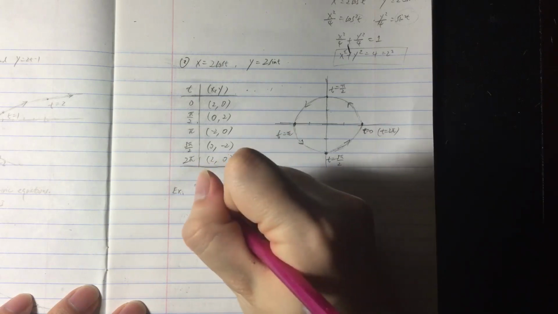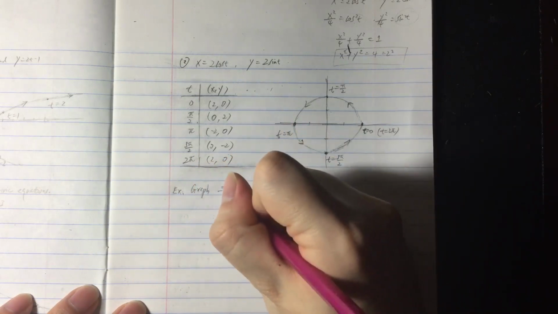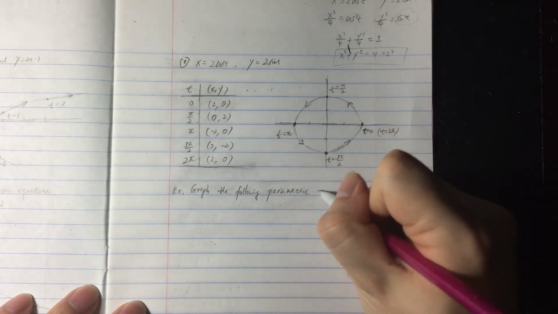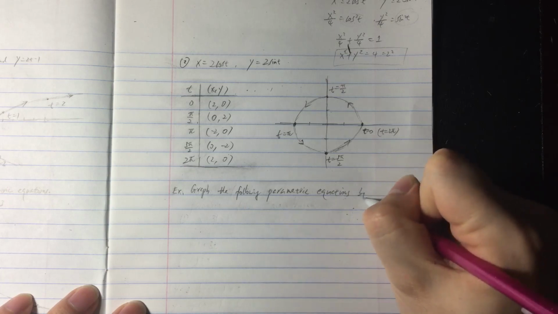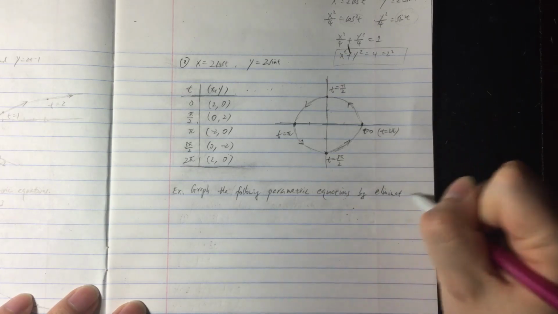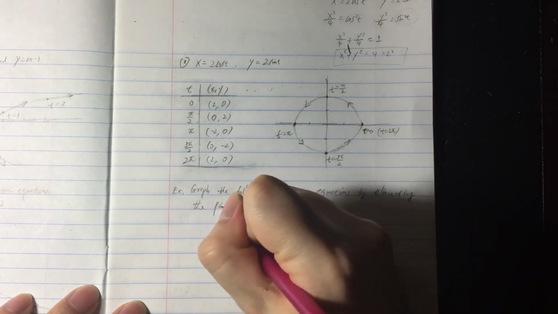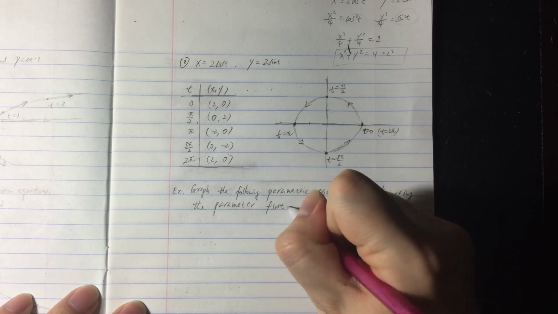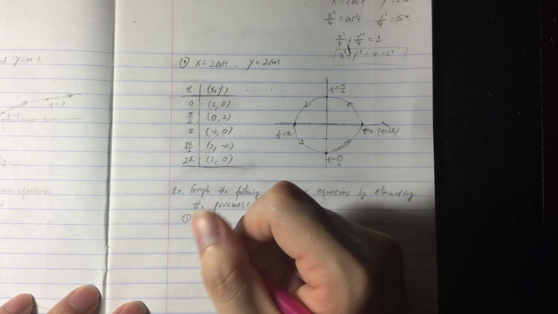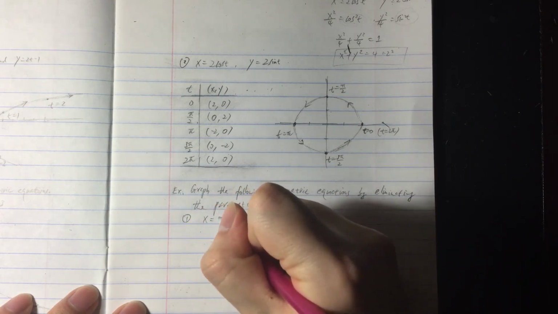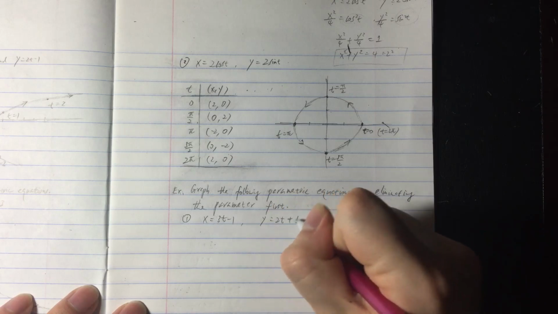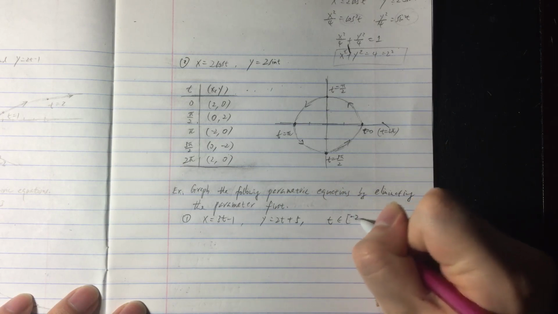Next example. Graph the following parametric equations by eliminating the parameters first. First example: x equals 3t minus 1, y equals 2t plus 5, and t is between the interval from negative 2 to 4.